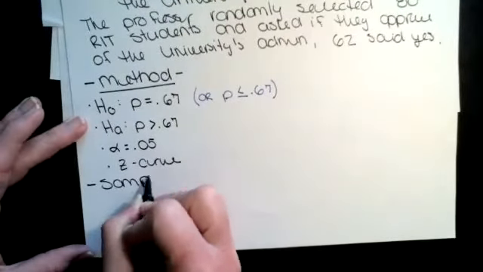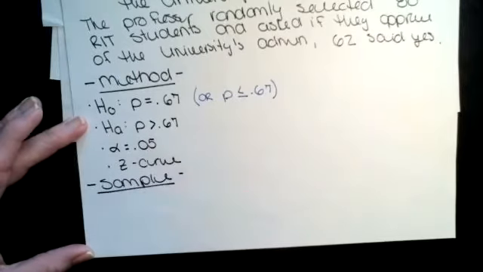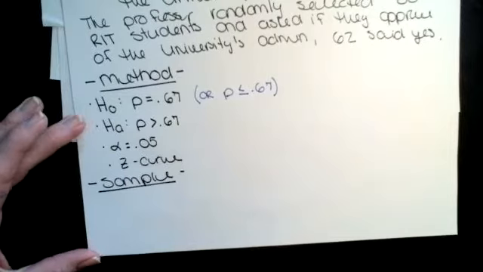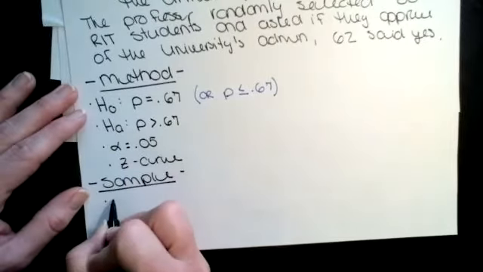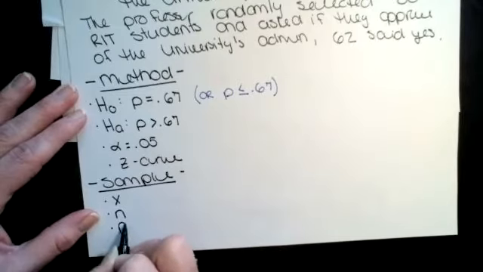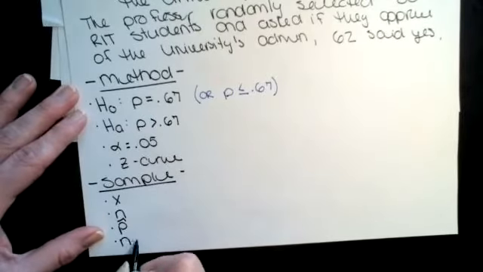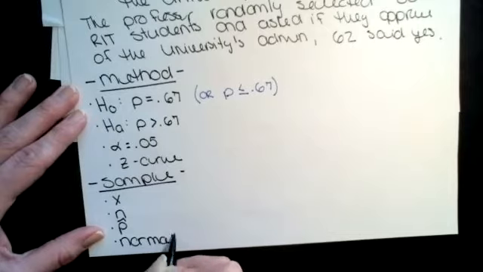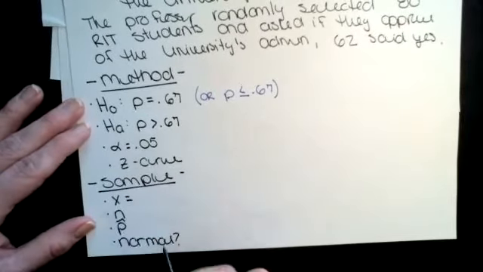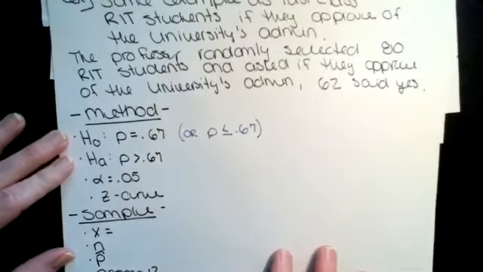So my sample step here, since I'm studying categorical data, I'm looking for my X, N, P hat, and I want to check to see if it's normal. X remembers the number of people in the sample that answered yes, that they have that characteristic.